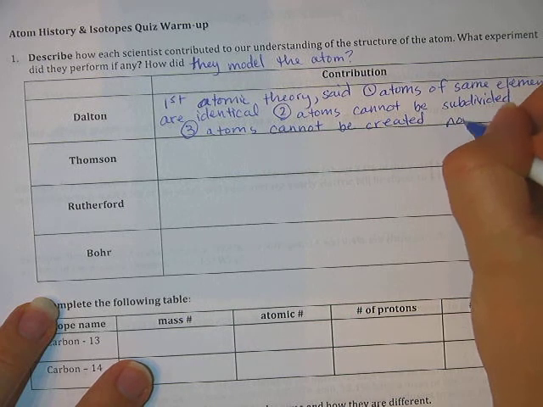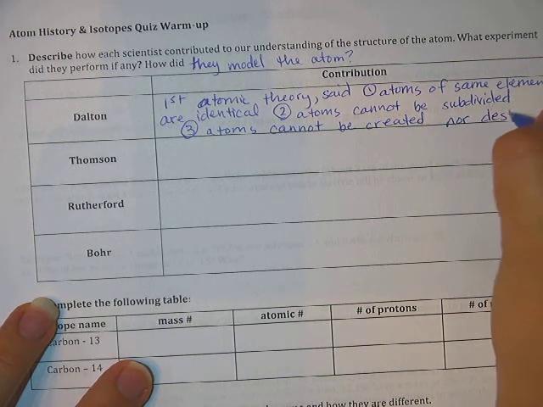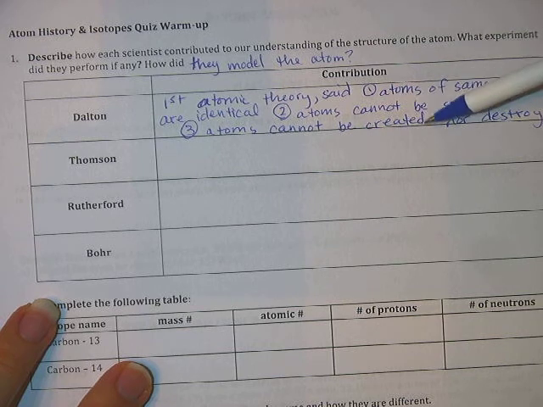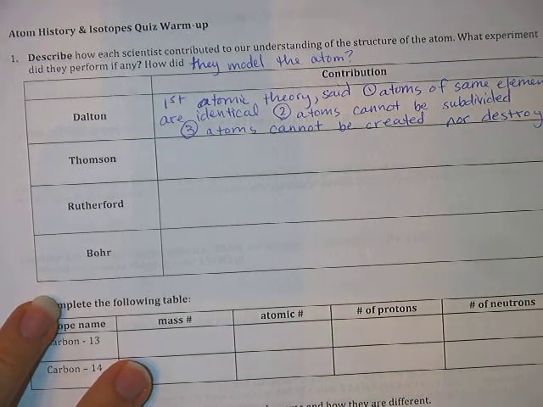We now know each of those is false. We know because of isotopes that atoms of the same element can be different. We know that atoms can be subdivided into protons, neutrons, and electrons. And we know that atoms can be created or destroyed through something called a nuclear reaction. But Dalton had no way of knowing any of those things.